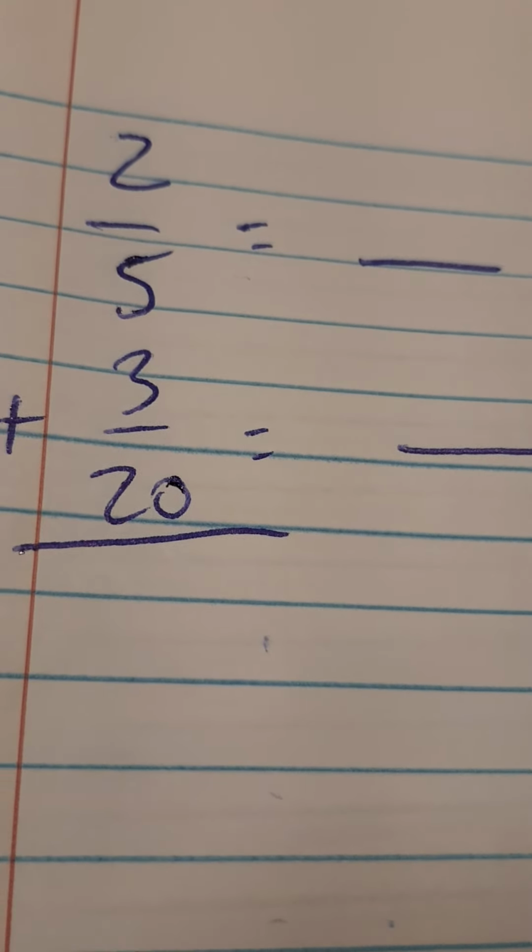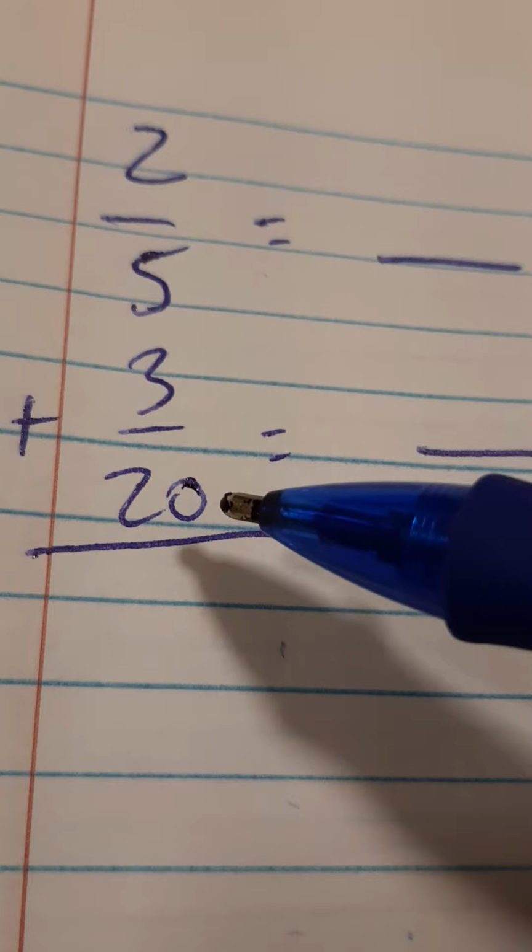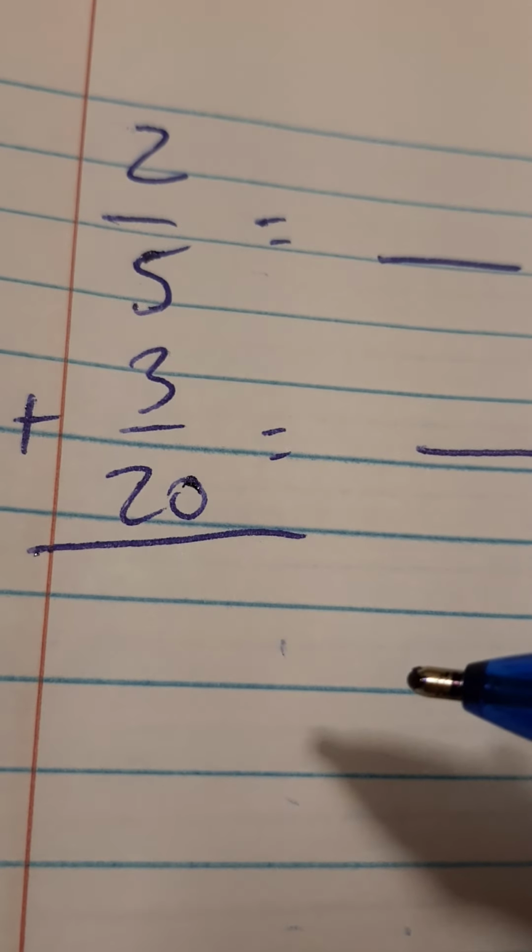Okay, I'm going to figure out what my new denominator is going to be. Now, for all the problems on page 8, what you can do is look at the smaller denominator, which is 5, and say, can 5 go into 20 evenly? If the answer is yes, then 20 can be your denominator. You can't say 5 because 20 can't fit into 5, but 5 can fit into 20, right? So 20 is going to be the denominator I'm going to work with.